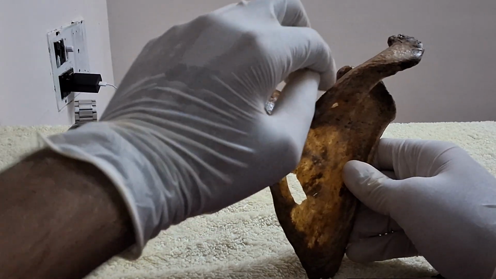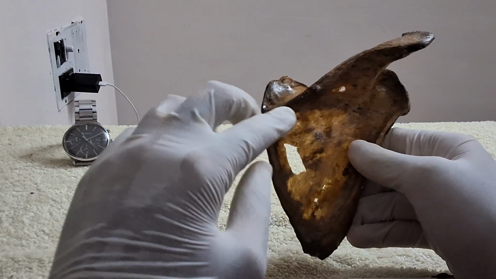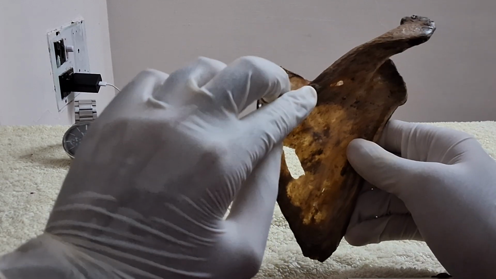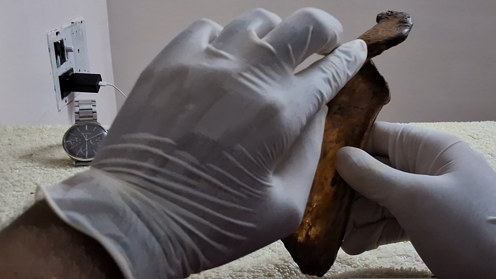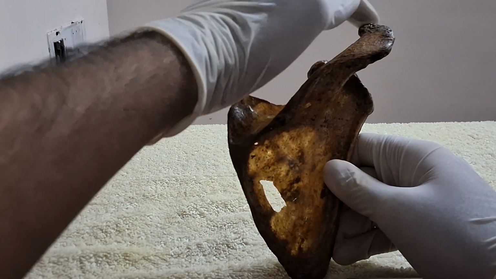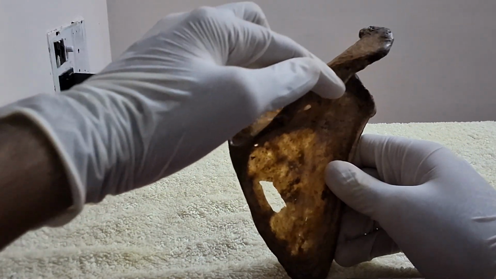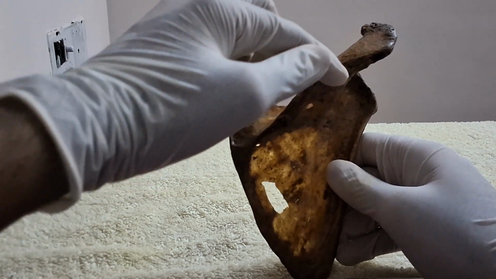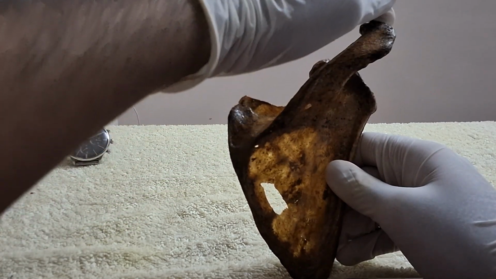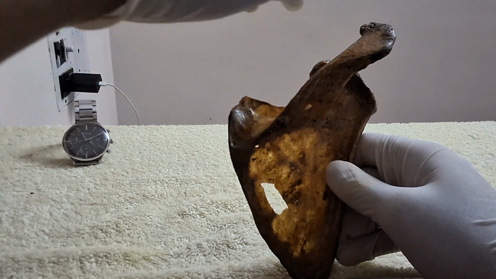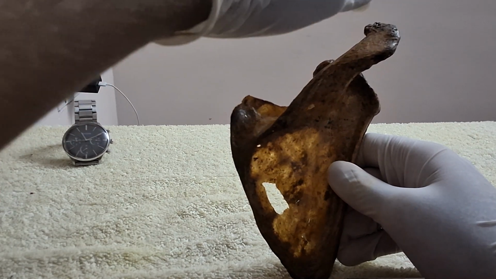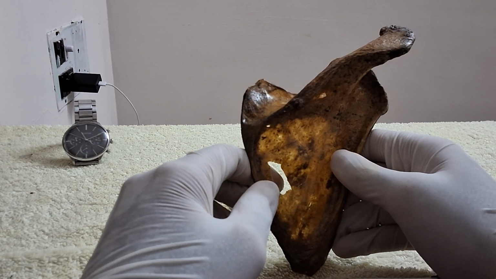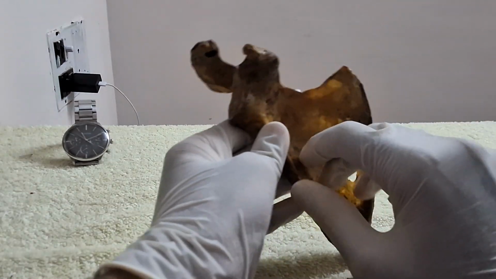Insertion of trapezius is on the upper lip of the spine of the scapula, and on the lower lip you get origin of the deltoid muscle, continuing till the lateral border of the acromion process. This full area is the origin of the deltoid muscle: the lower lip of the spine of the scapula, the lateral border of the acromion, and also the anterior surface of the lateral one-third of the clavicle.